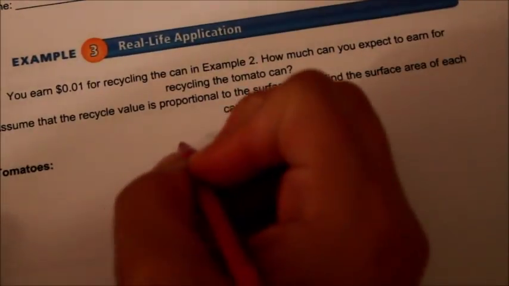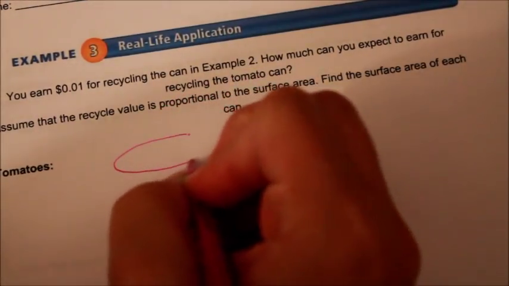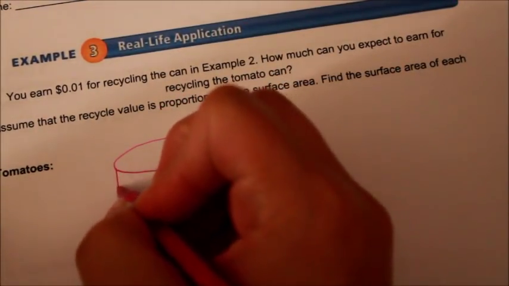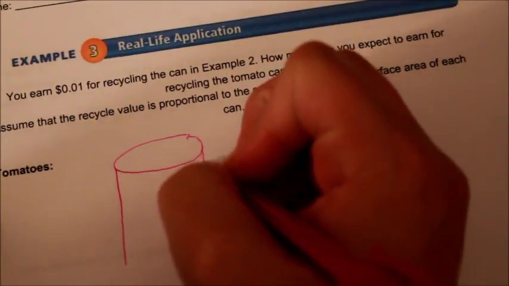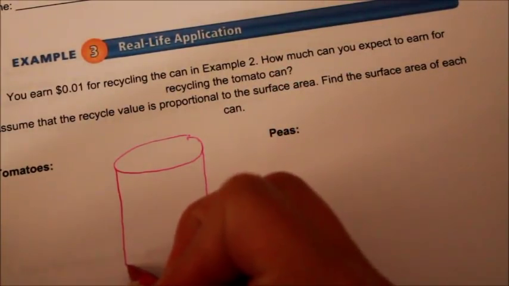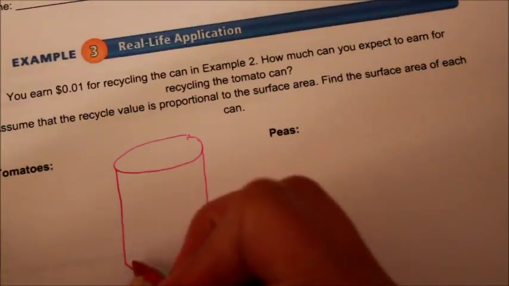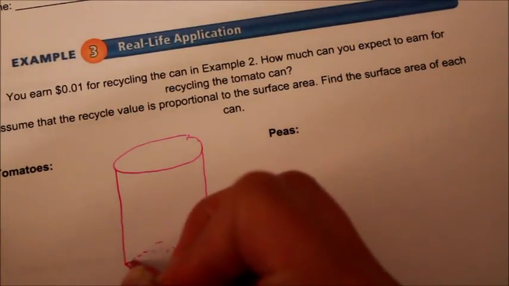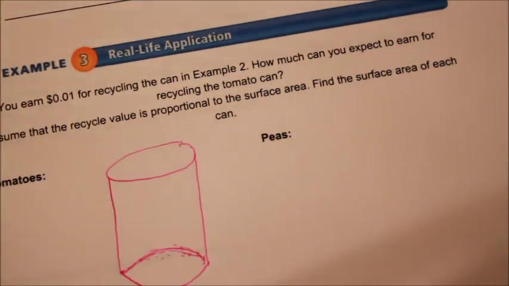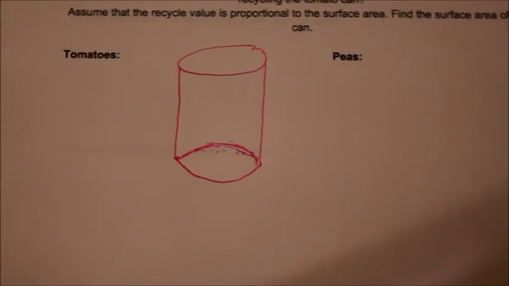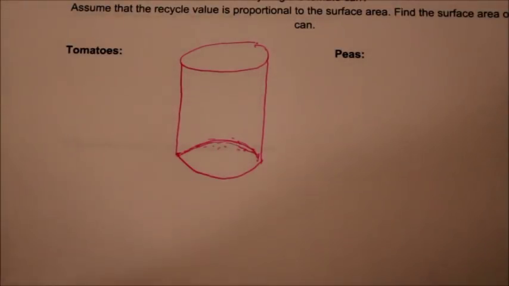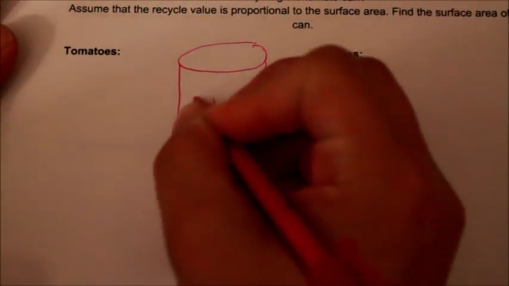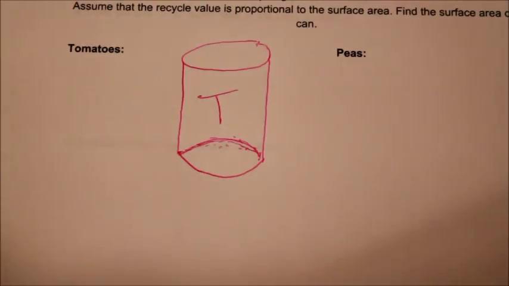All right, so my picture, I'm going to have the top of my can, the sides of my can, the rounded bottom. So it's not perfect, but it's approximate. All right. You have your picture of your can of tomatoes. I'm going to put a T on the front to represent my tomatoes.